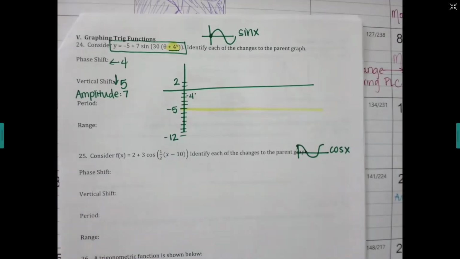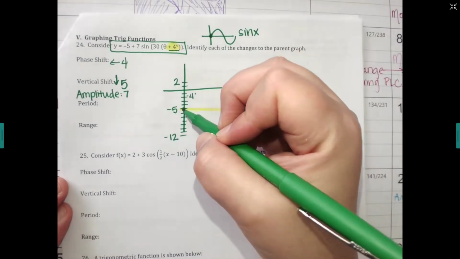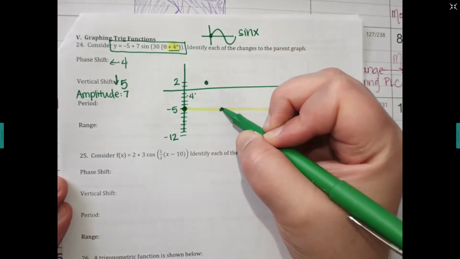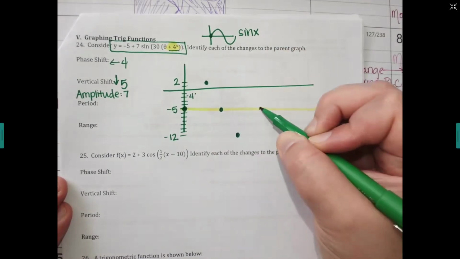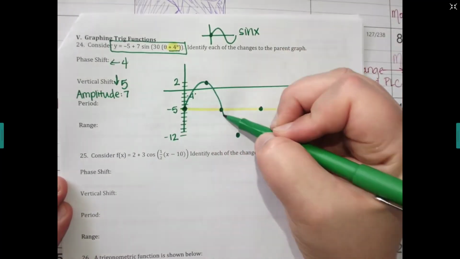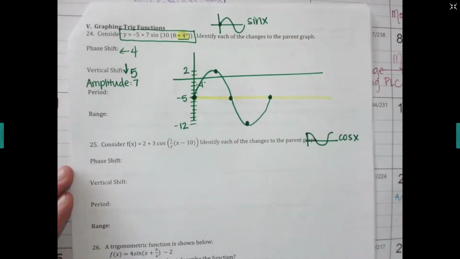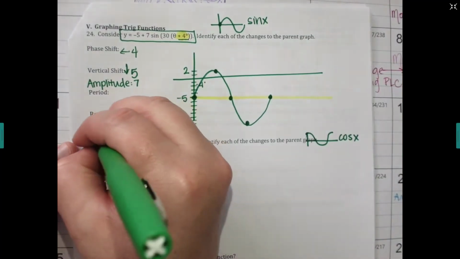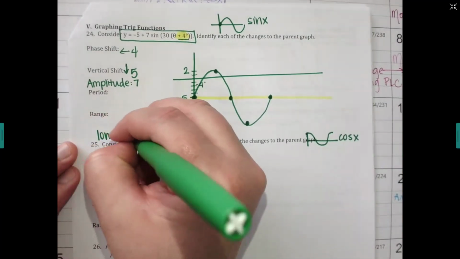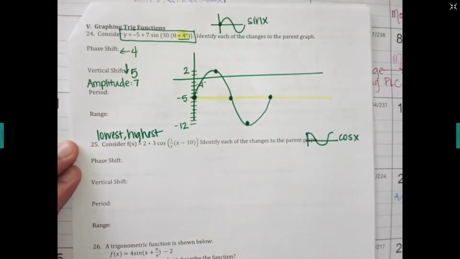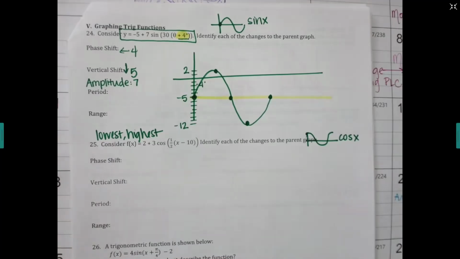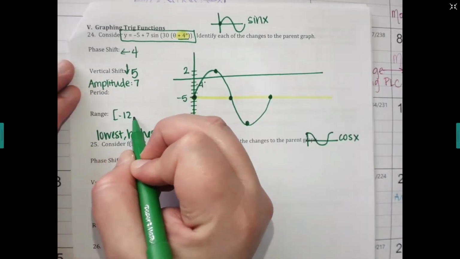Okay, then from there, remember, it's a sine shape. So you're going to start at the center. You're going to go up, down, up. So center, up, down, down, up for your wave. Okay, just like that. What will my range be? Remember, for range, you want to do lowest, comma, highest. So what's the lowest? Thank you. And the highest is 2.